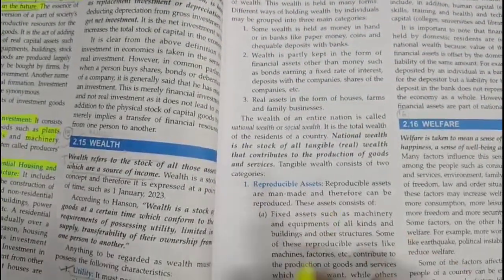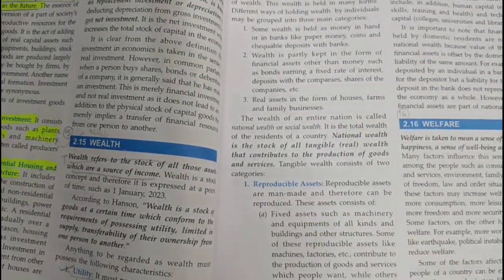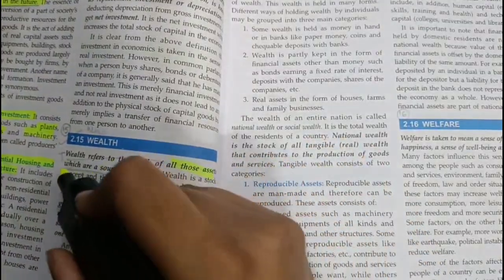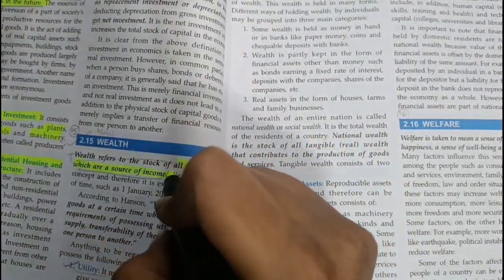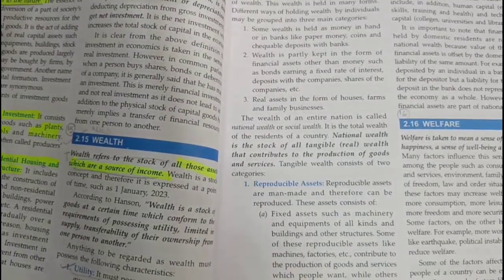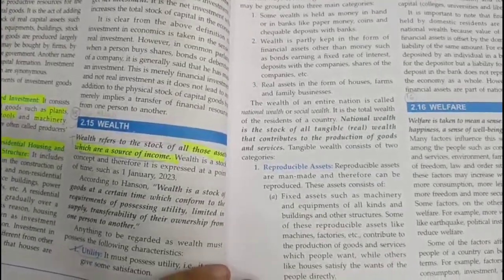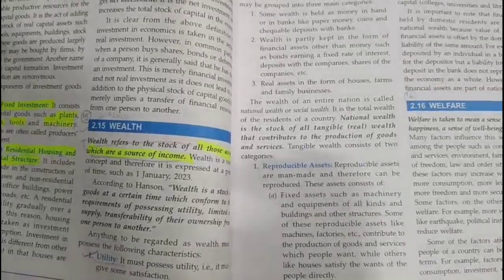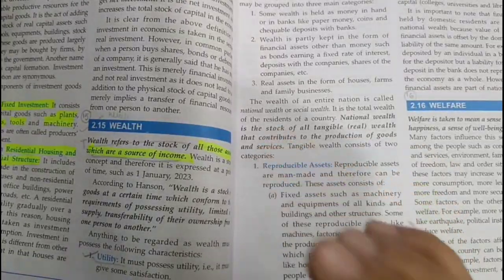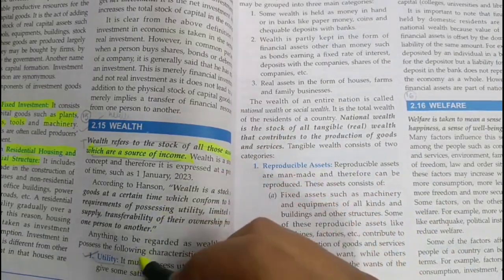What is wealth? Wealth refers to the stock of all assets that form part of your source of income. Basically, wealth is the positive indicator of your income. Anything to be regarded as wealth must have the following characteristics. Firstly, it must possess some utility.